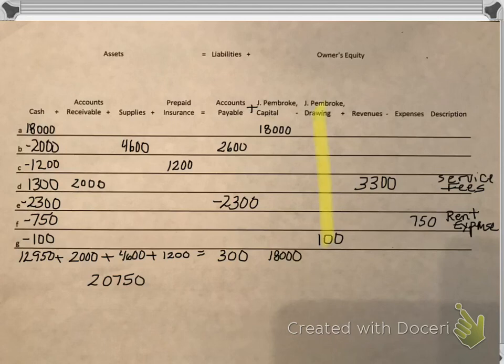For drawing, we only had the one entry, so the ending balance for drawing is 100. We only had the one entry for revenues, so 3,300. And then we only had the one expense, so that would be 750.